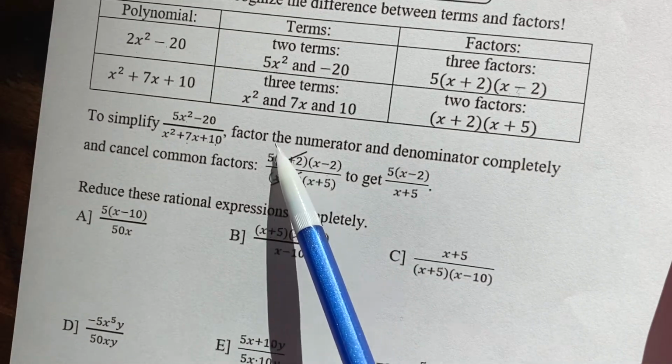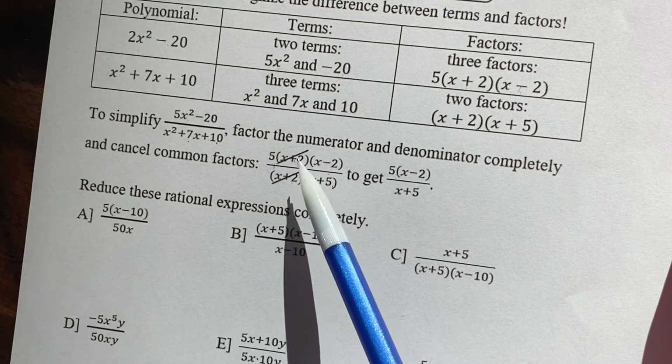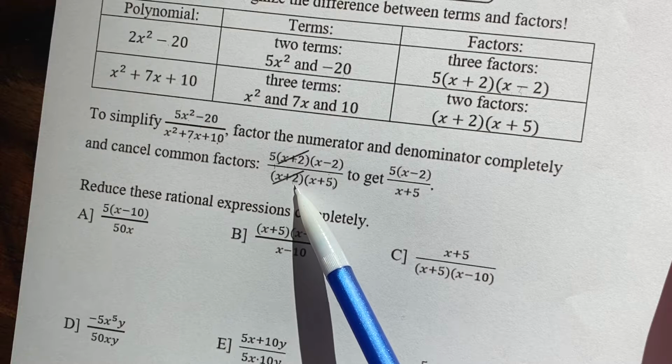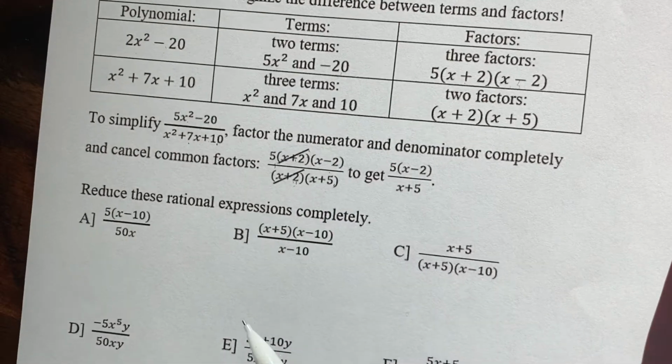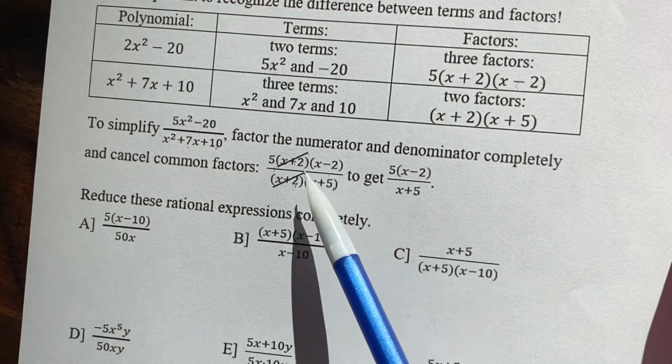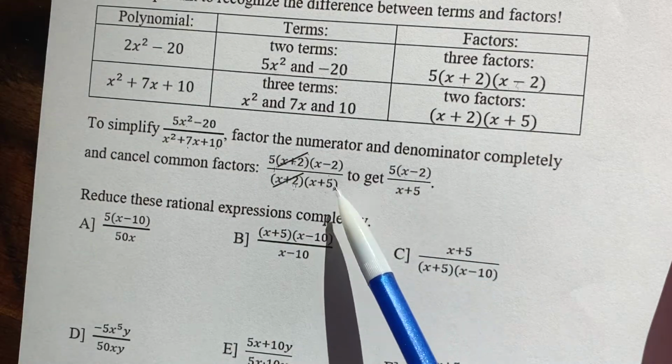And then when we look here, once it's in factored form, you look for common factors, numerator to denominator. So this one we were able to cross out x plus 2 from the top and from the bottom in common. And then you're left with 5 times x minus 2, and on the bottom, x minus 5.